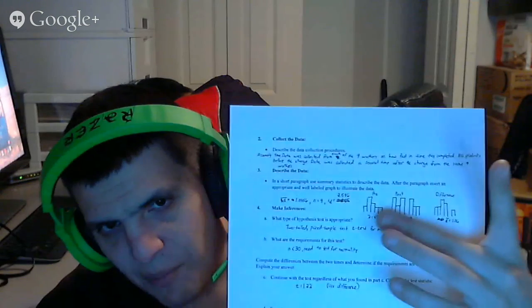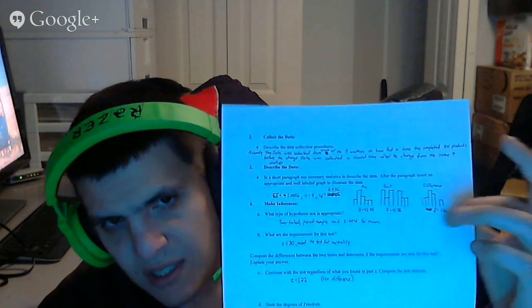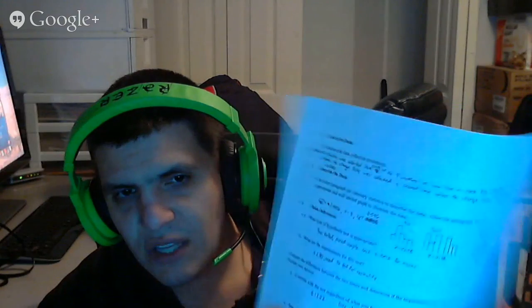Here I have a pre, a post, and a difference histogram, just showing what the difference is between all three of them. That's a good idea. I looked at the histogram, but I did not print it off.